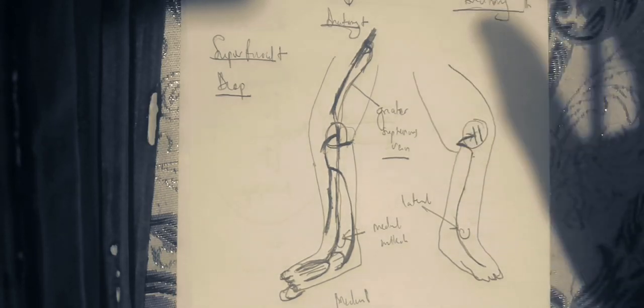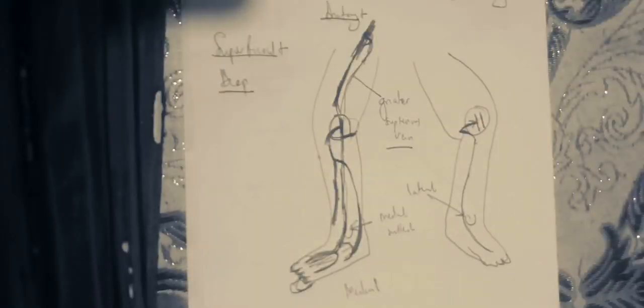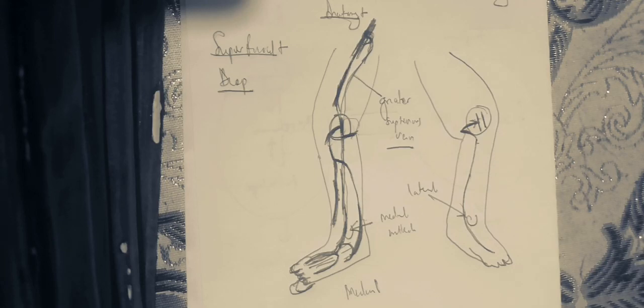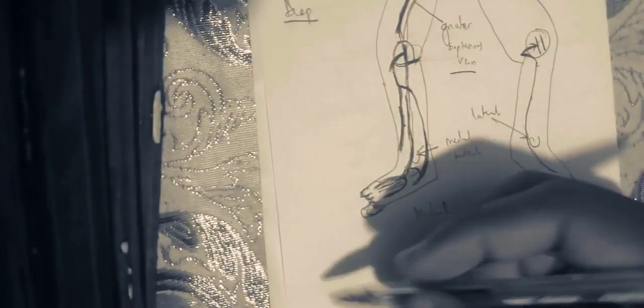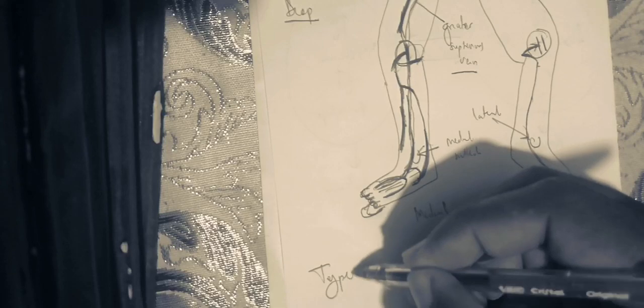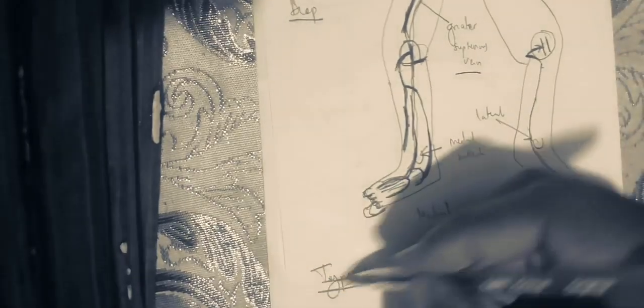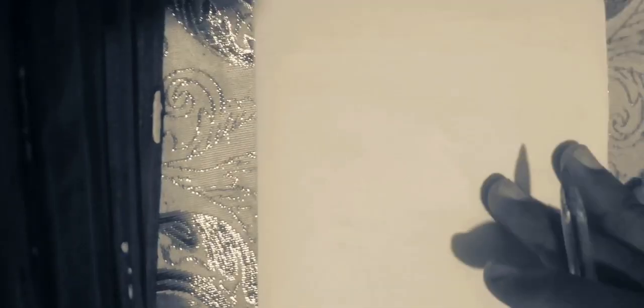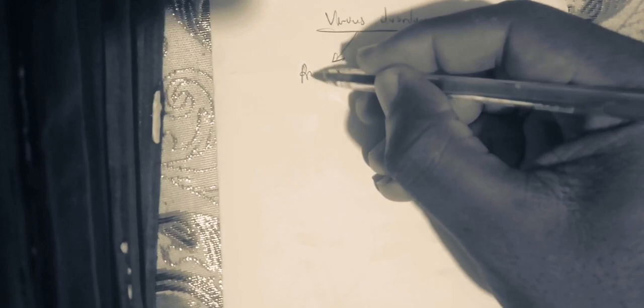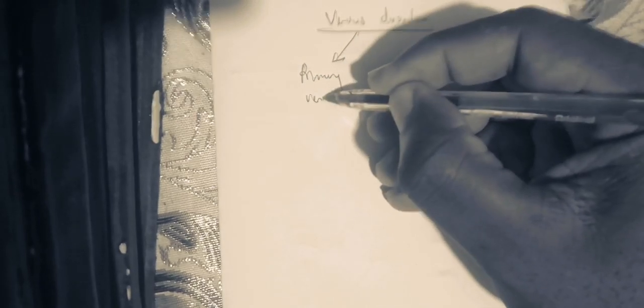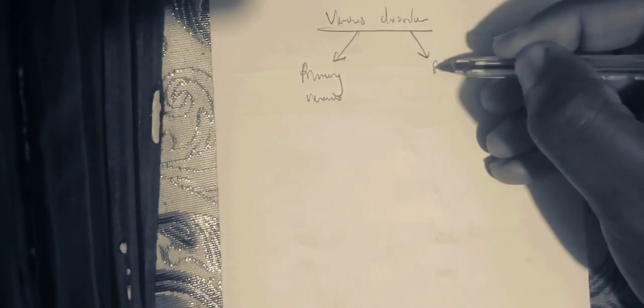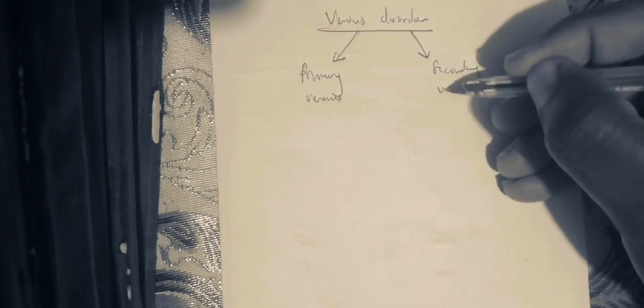Now, after knowing the brief anatomy, you have to understand that there are certain types of venous disorder that you have to note. Is it clear? Under the pathogenesis, venous disorders can be divided into two: you have either a primary venous disorder or a secondary venous disorder.